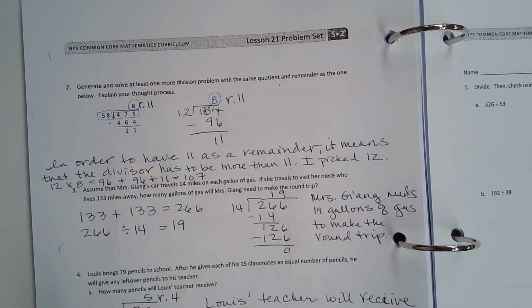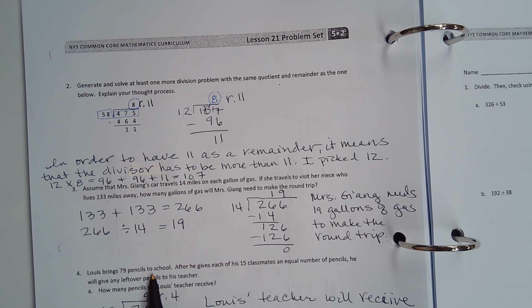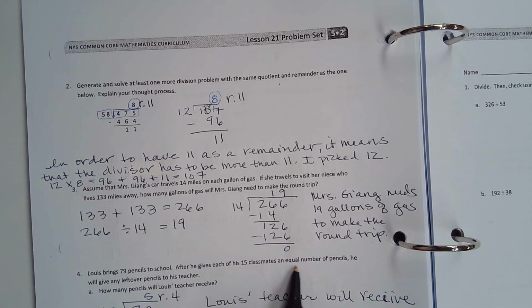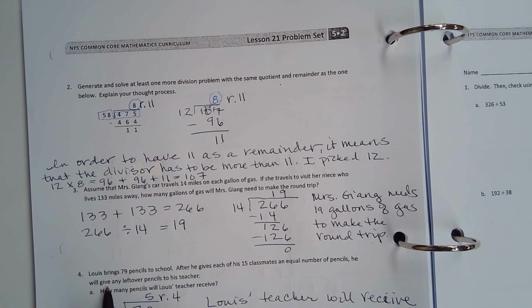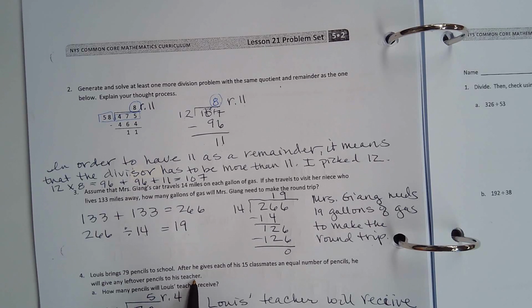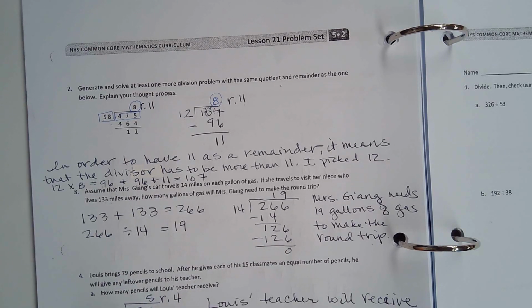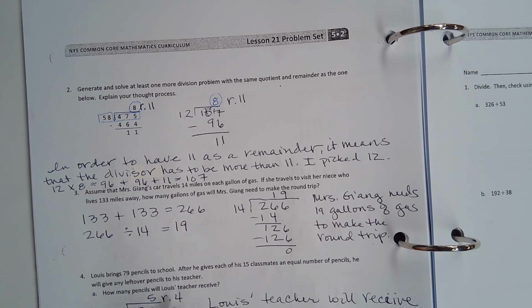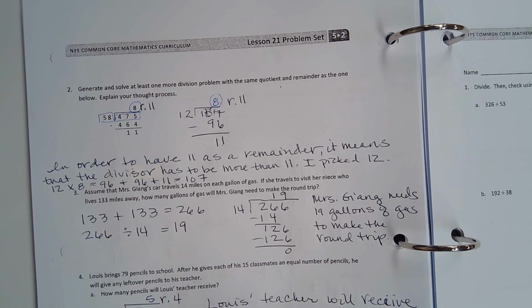All right. Lois brings 79 pencils to school. After he gives each of his 15 classmates an equal number of pencils, so he's dividing it up, he will give any leftover pencils to his teacher. So 79 divided by 15 is 5, and he has a remainder of 4. So Lois's teacher will receive 4 pencils.